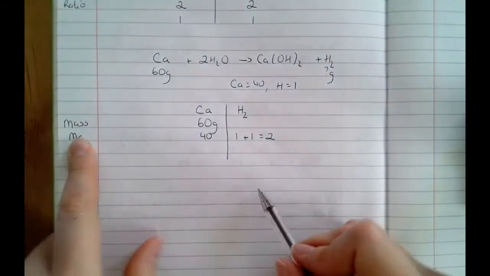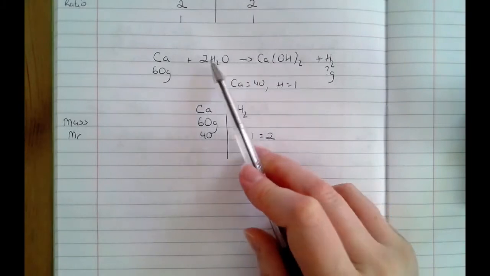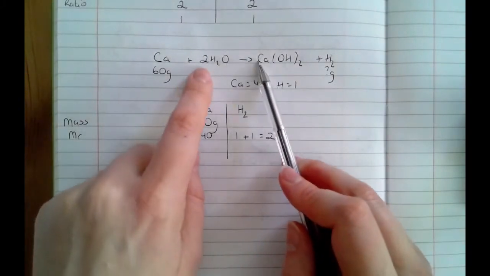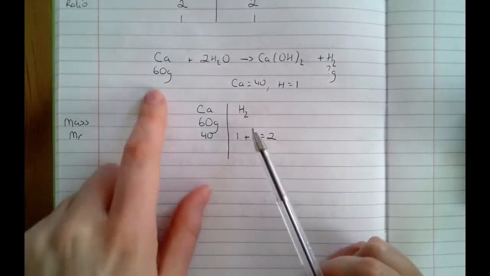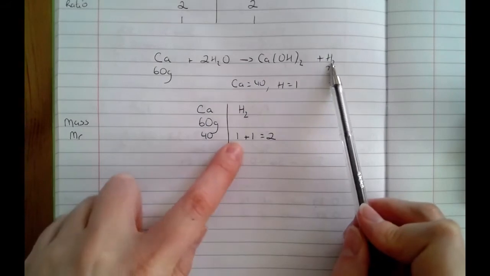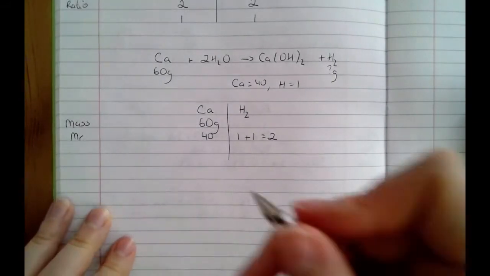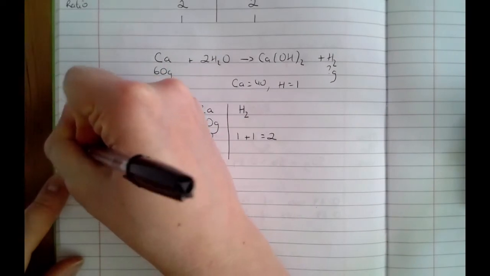So when you're getting formula mass, you are using the small numbers, you're just not using the big numbers. We use big numbers for the ratio, we use small numbers for the relative formula mass. So there's no small numbers around calcium, it's just going to be 40, but H2, I've got 2 of them, giving me a formula mass of 2. Have mass, formula mass, next up is moles.